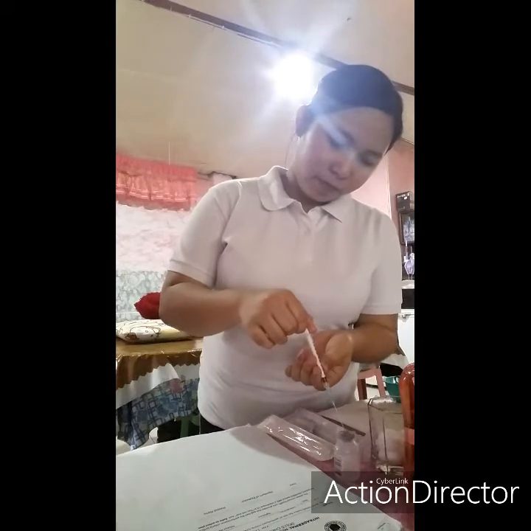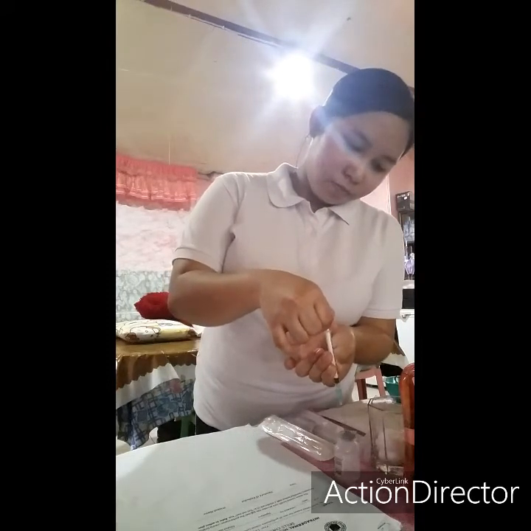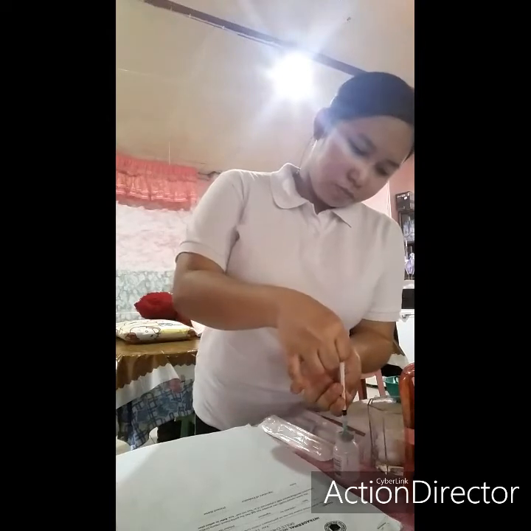Inject air into the vial. Tap, there is some air inside. 0.1 ml.